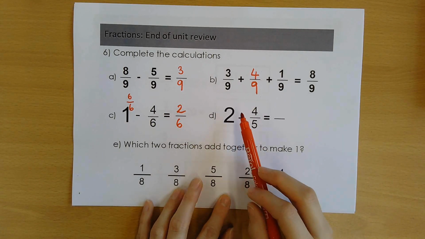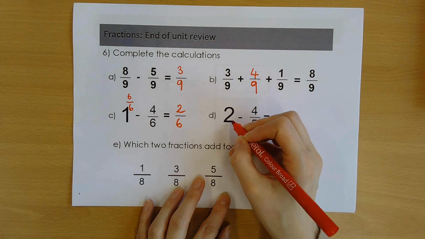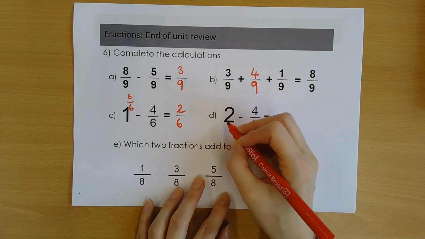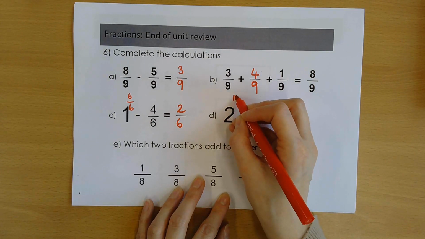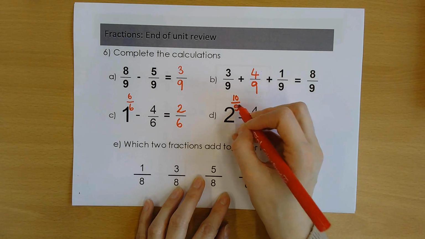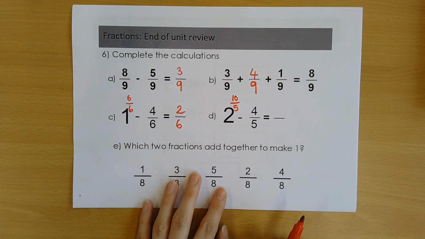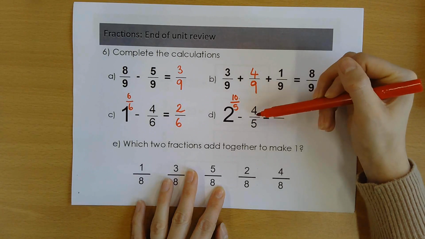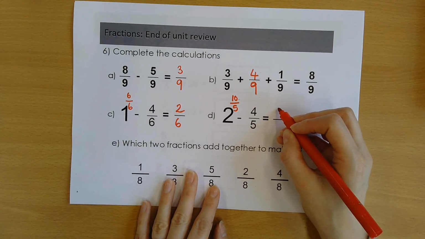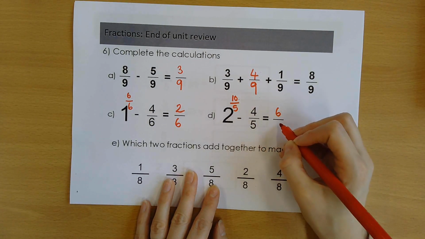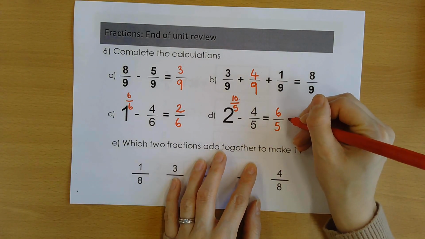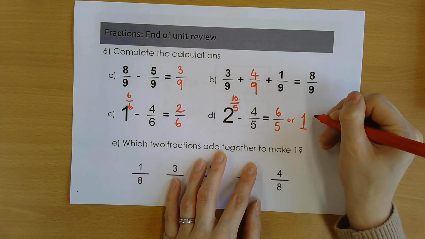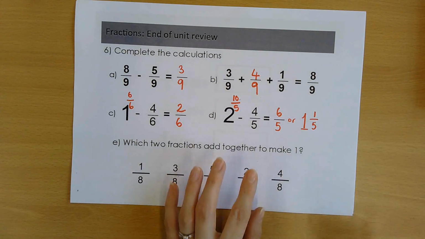And D, 2 wholes, so it's in fifths here, so 2 times 5 is 10, so there would be 10 fifths in 2 wholes, if I'm counting in fifths, and then I need to do 10 take away 4, which is 6, and my denominator stays the same.